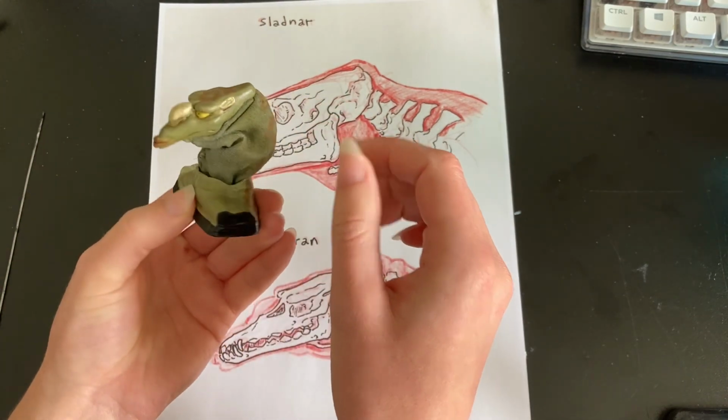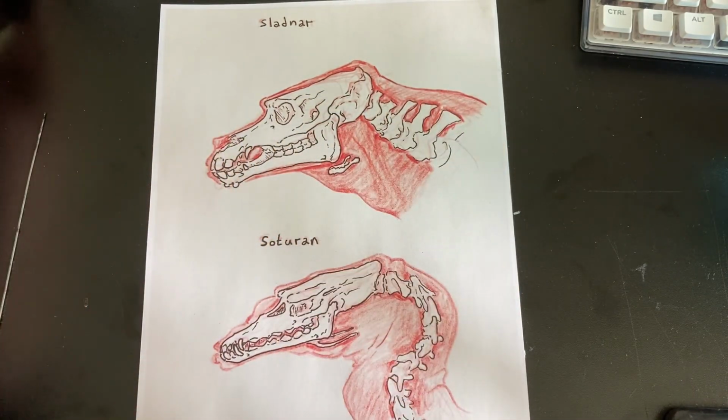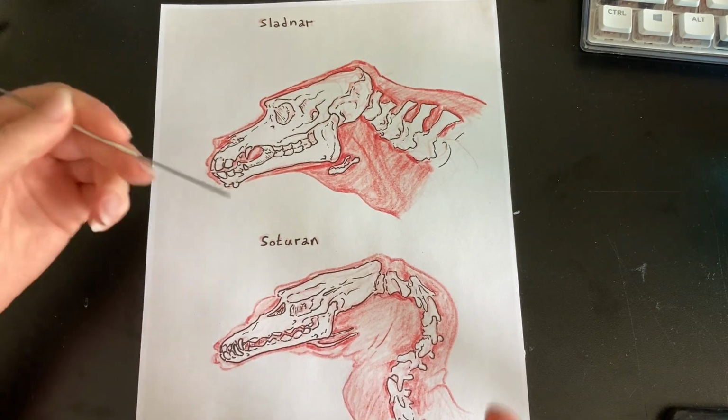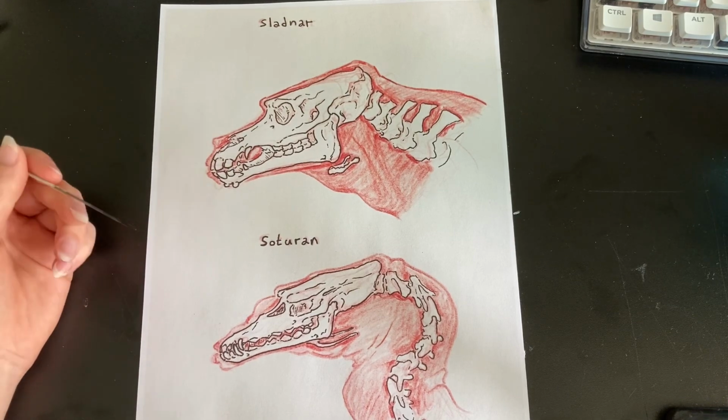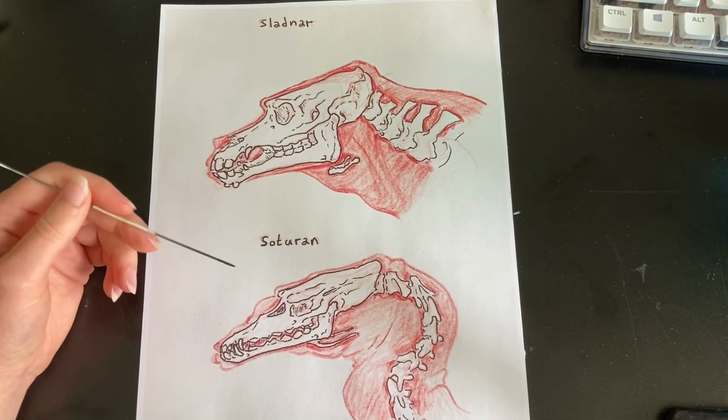So big range of motion there allows for some interesting, not only fun to draw, but interesting lifestyles that you can work with a creature like that.